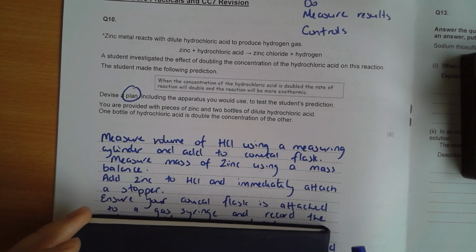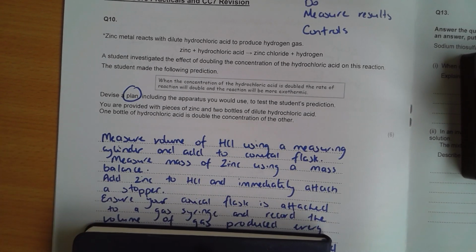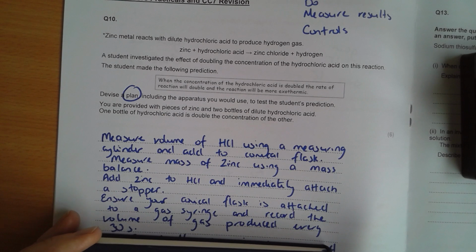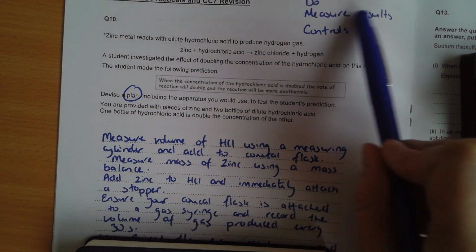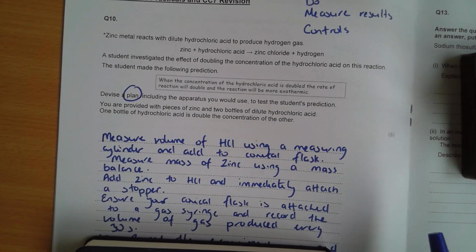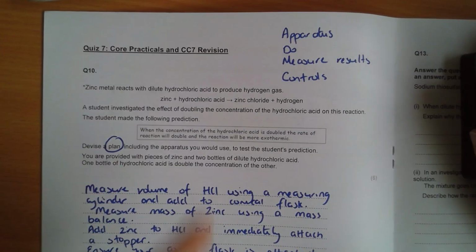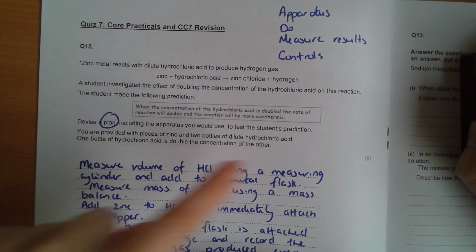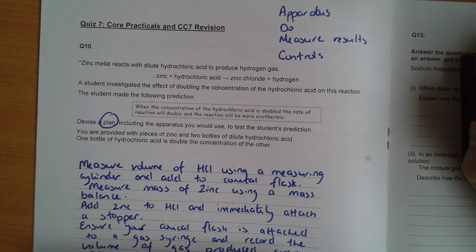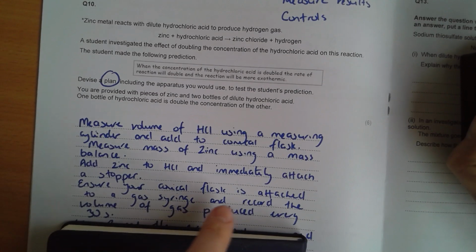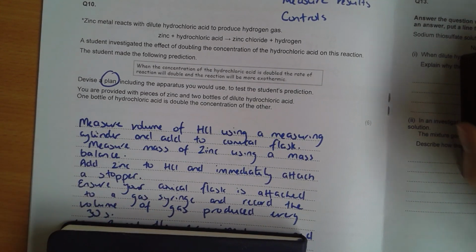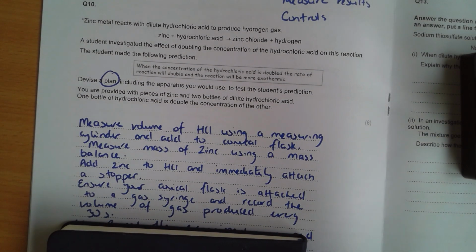Your conical flask is going to be attached to a gas syringe, okay, and that gas syringe is going to allow us to record the volume of gas produced, say, every 30 seconds, or you can just say record the amount of gas produced over time. But that's you telling me what you're actually going to measure to record these results. So far I've hit apparatus because I've mentioned measuring cylinder, conical flask, gas syringe. I've hit what I'm going to do because I've described how I'm going to do it, and what I'm actually measuring here is I'm recording the volume of gas produced every 30 seconds, or the volume of gas produced over time.